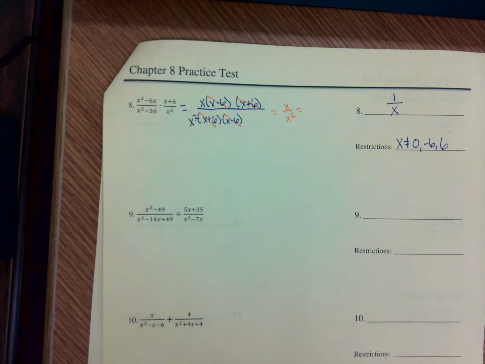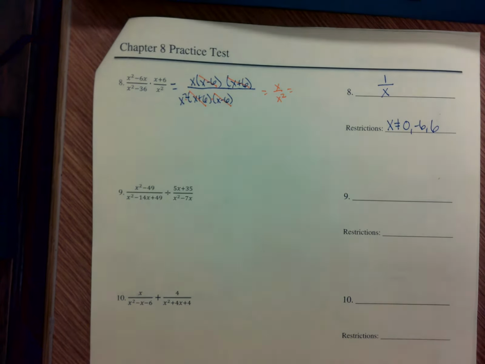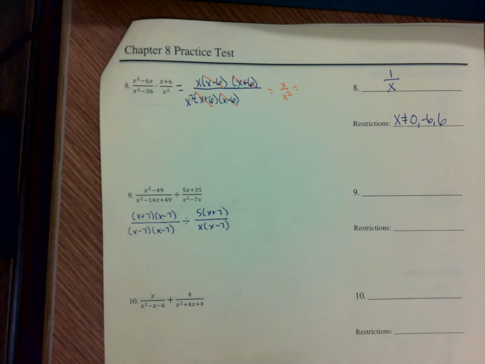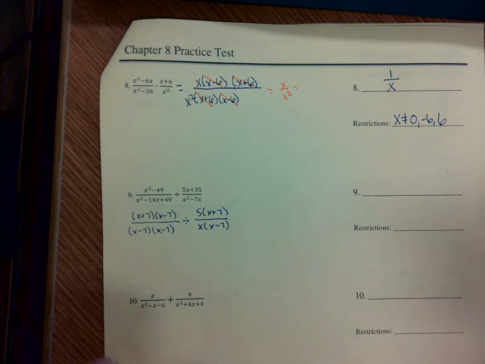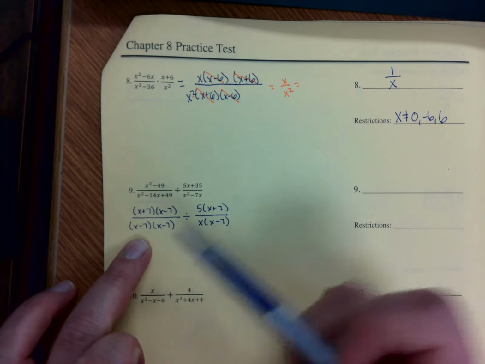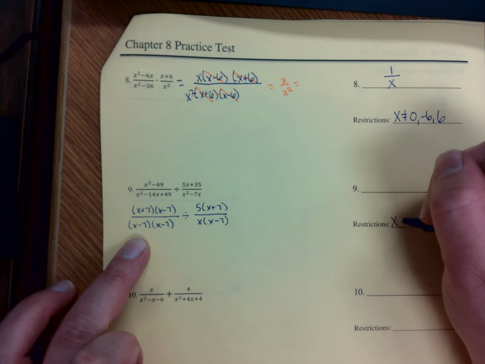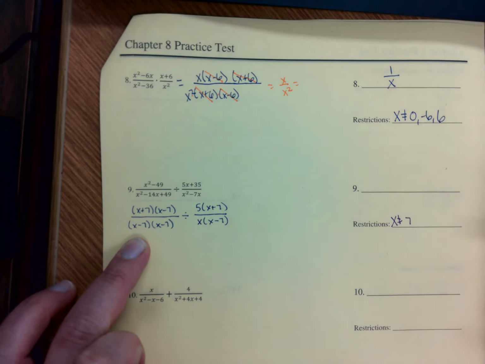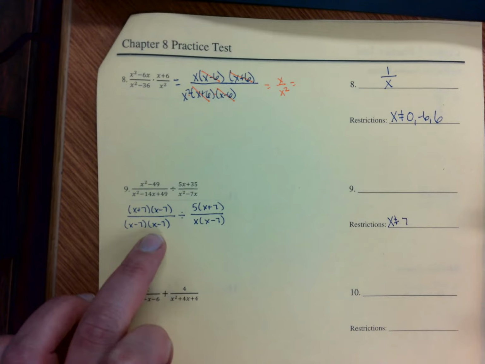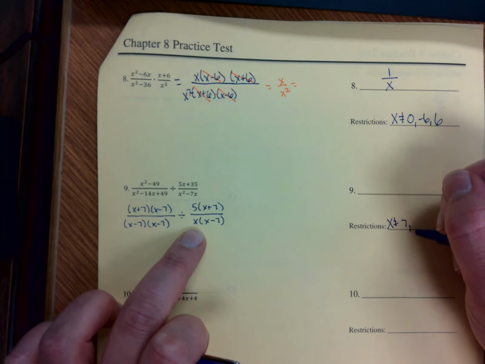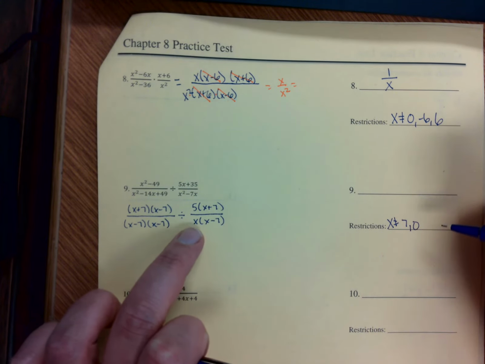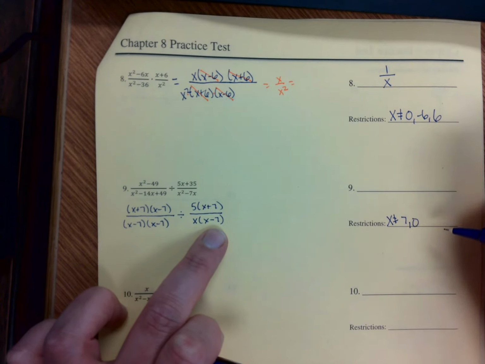In this next problem, always first factor. Before I do anything else, I want to state my restrictions. In this parenthesis, x cannot be +7 because that would make a 0. Those two are the same. For this x by itself, x can't be 0 because if this was 0, it would be 0 on the bottom and also a +7.